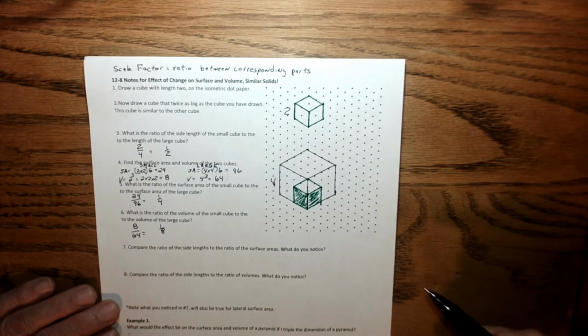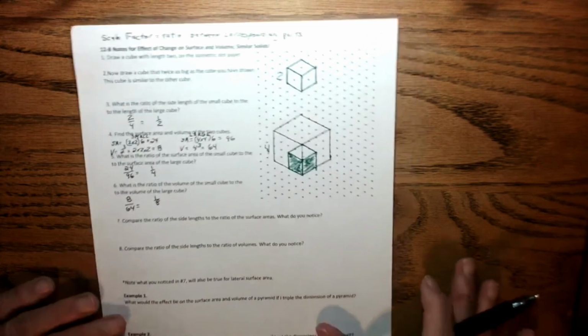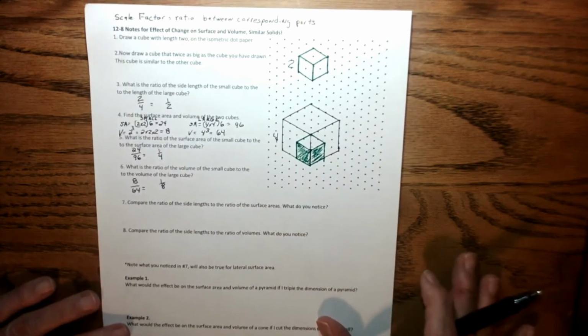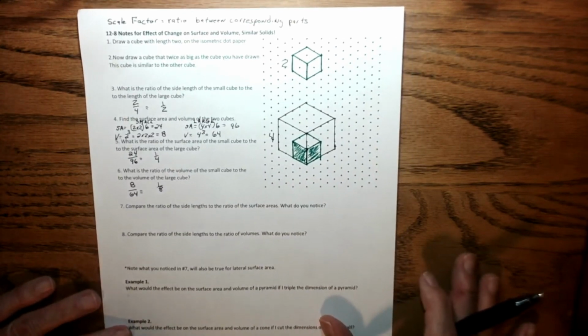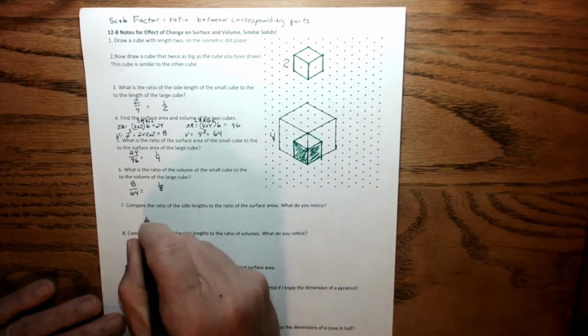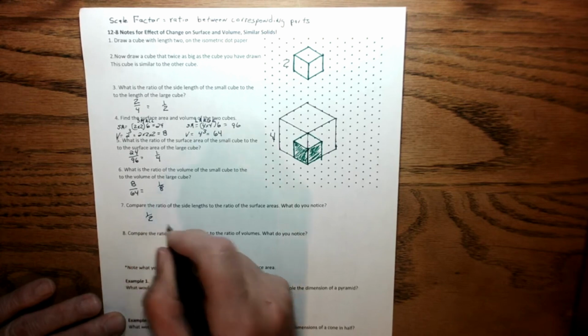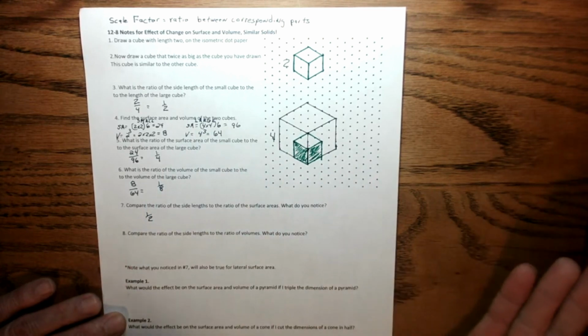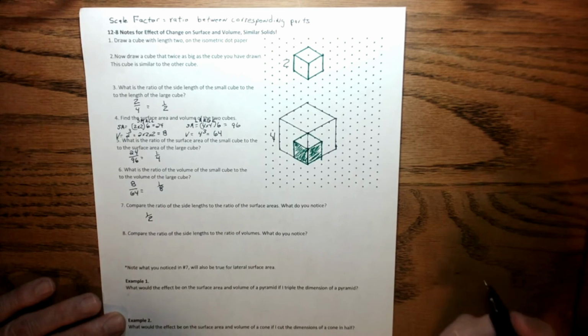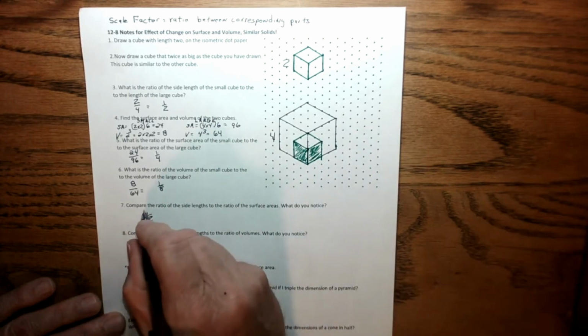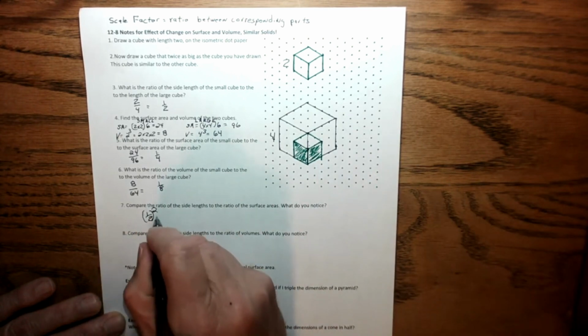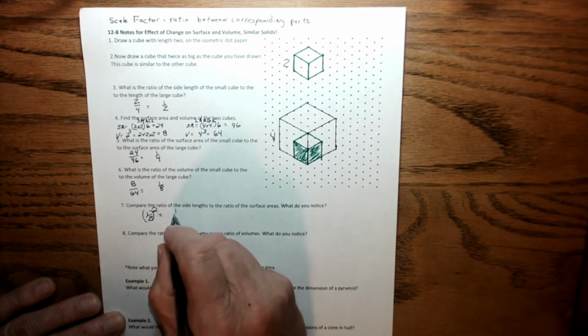Well, that's interesting. So now let's compare the ratio of the side lengths to the ratio of the surface area. What do you notice? Well, the ratio of the side lengths is 1/2. That's the ratio. That's our scale factor. Well, if you square that, you get 1/4.